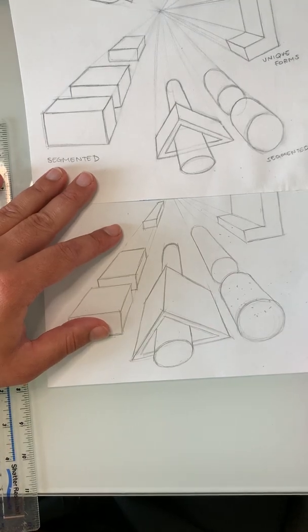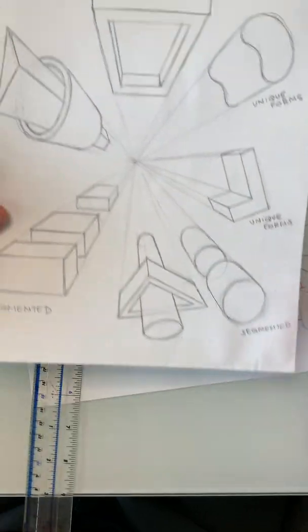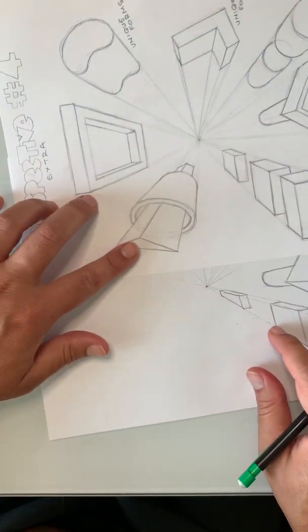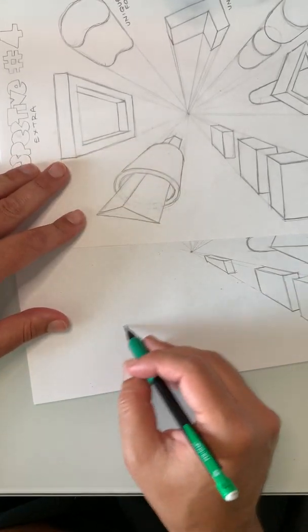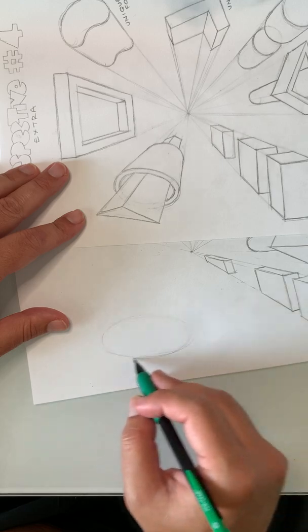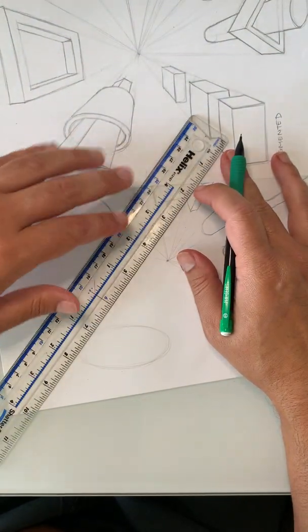Okay, looks pretty cool, hopefully. Let's try it with a circle. Okay, let's do this one here. So I'll do reverse. Let's do an oval. Nice light lines. Give yourself a few rotations. And then I'll make it look so easy. It's lots of practice, I'll tell you that.